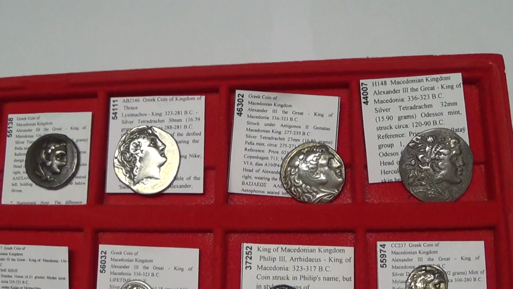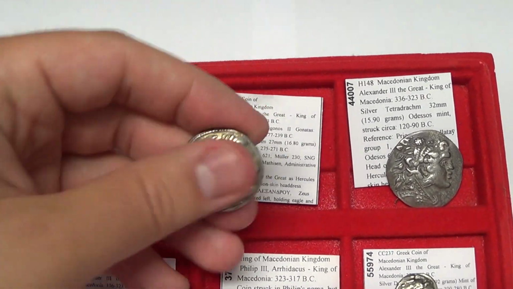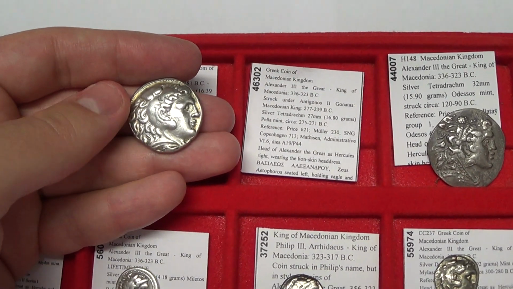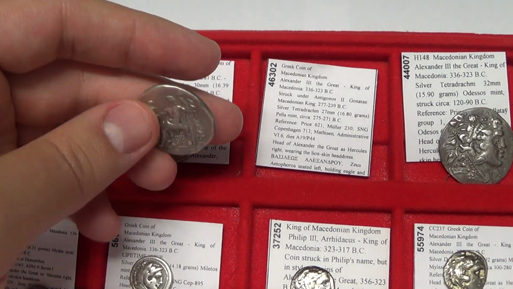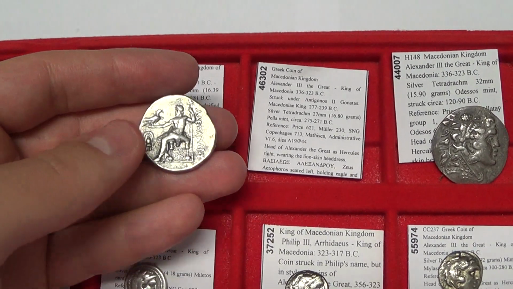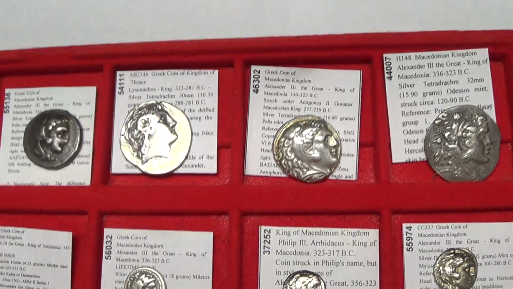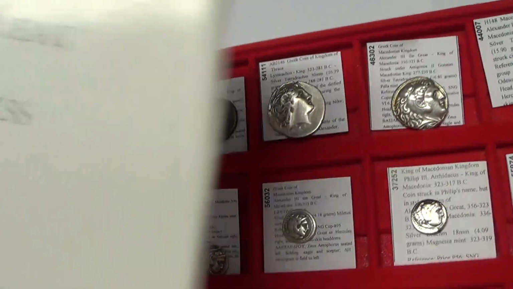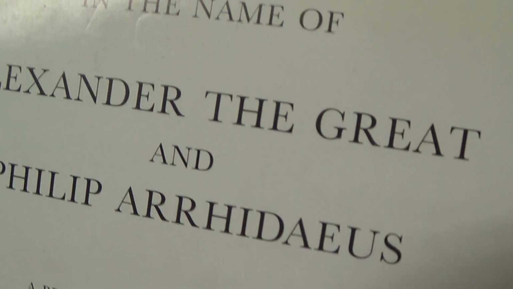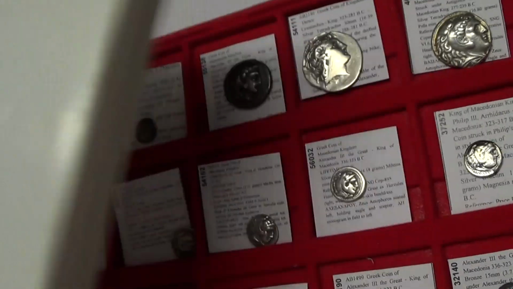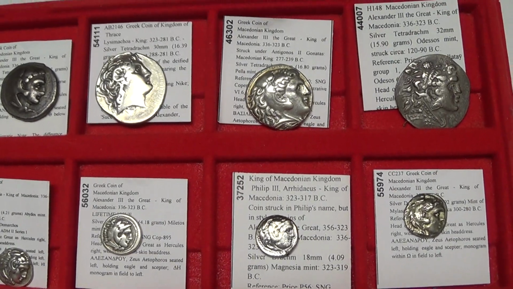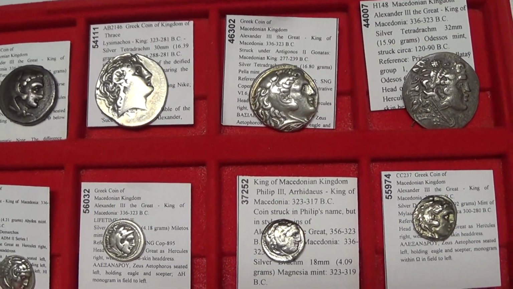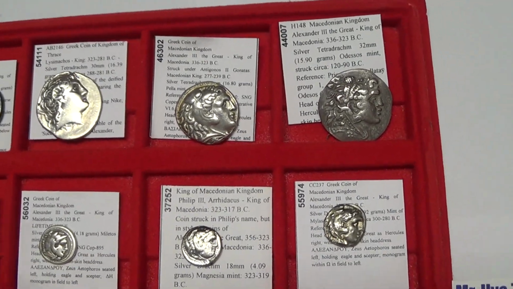So, as I mentioned, the coinage of Alexander the Great continued for hundreds of years past his death. So, yeah, it could be considered a coin of Alexander the Great, or a coin in the name of Alexander the Great and Philip Arrhidaeus, because the name continued to be on the coin, even though there were a lot of other rulers available.